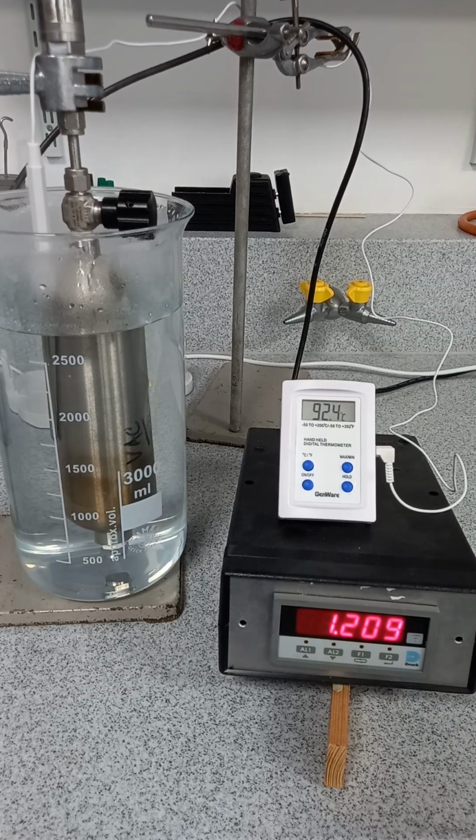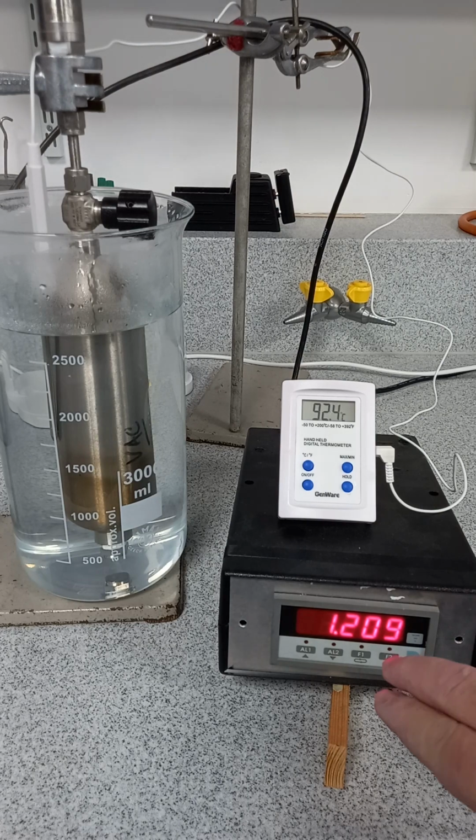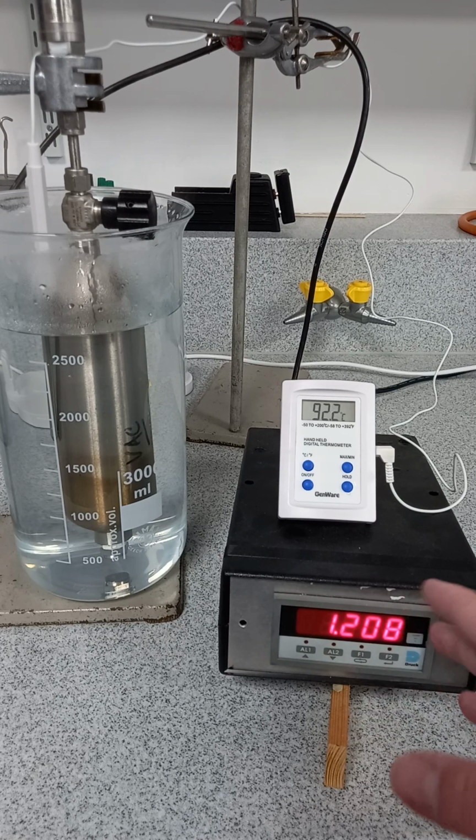Okay, here we've got a setup looking at the pressure law, or the Gay-Lussac law, and we've got a pressure gauge here. It's an absolute pressure gauge in bar. It's not too difficult to convert that to pascals, but to be honest, you don't need to convert it, I suppose, if you're just looking at trying to find absolute zero from the graph. Okay, so you've got 92.1 degrees there.